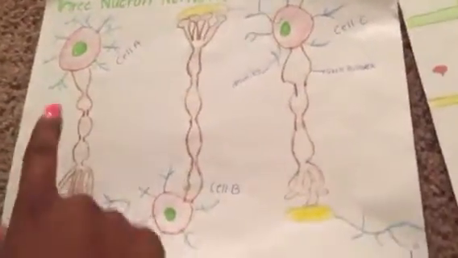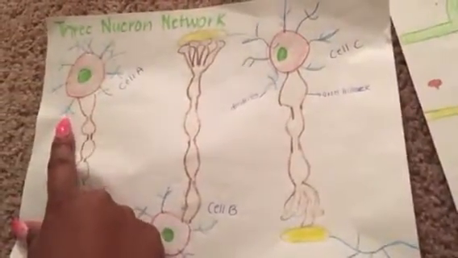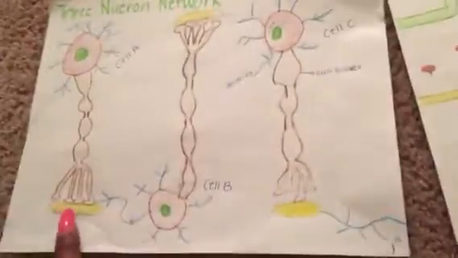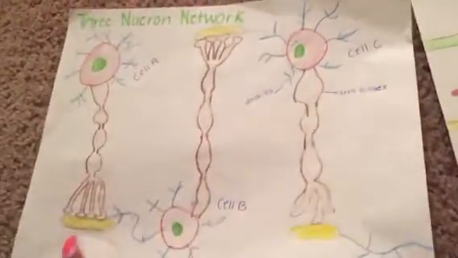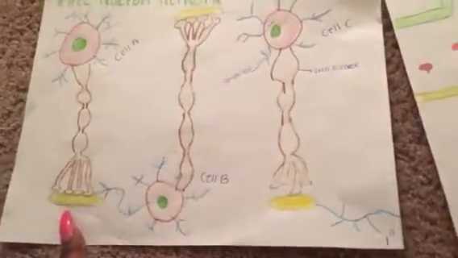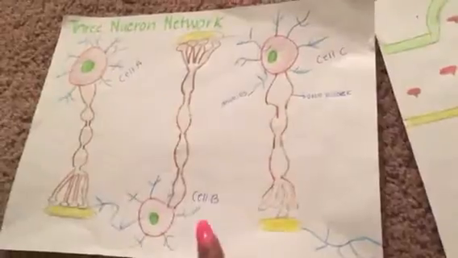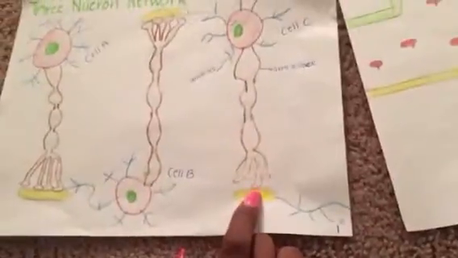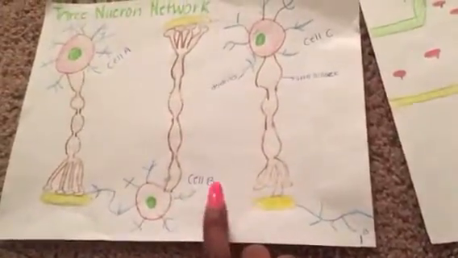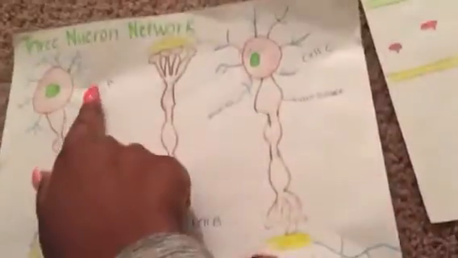We understand that an event happens in cell A that causes a neurotransmitter molecule to be released into the space between cell A and cell B. So here's the space. The space between cells A, B, and C is identified as the synapse. Cells A, B, and C are connected by the synapse and dendrites, which are the bushy fibers that branch off of the cell.